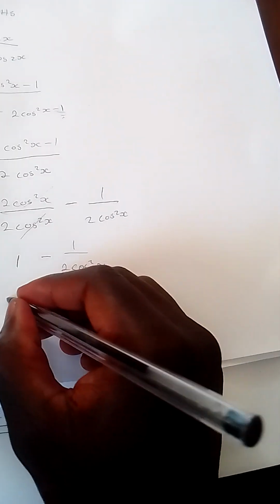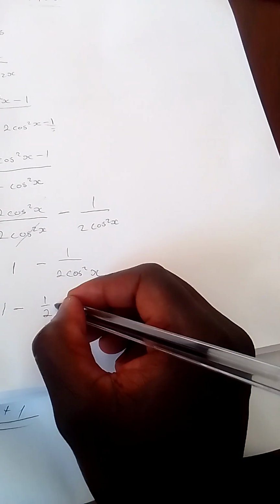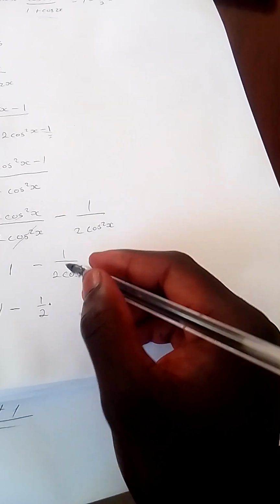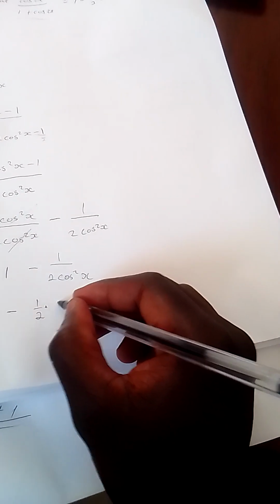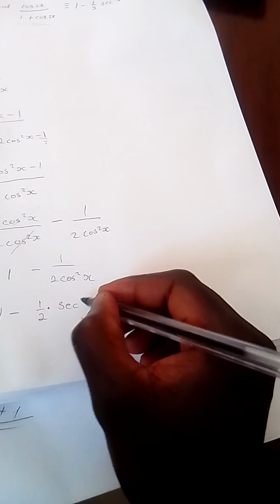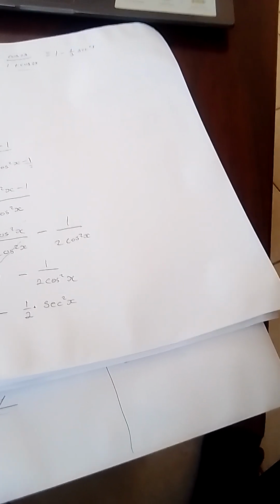Now, this one can be written as 1 minus 1 over 2 multiplied by sec square x altogether. Because now, as a result, we're going to get the final answer.